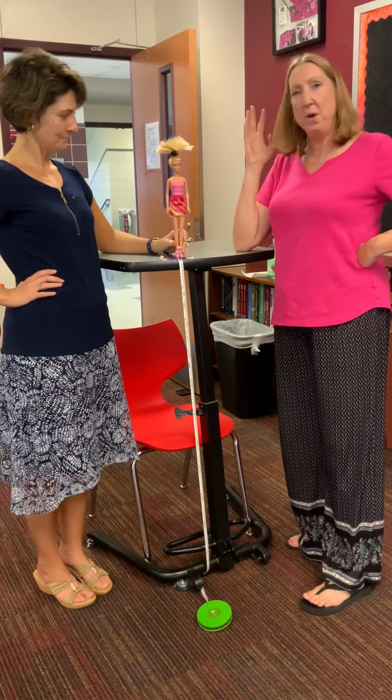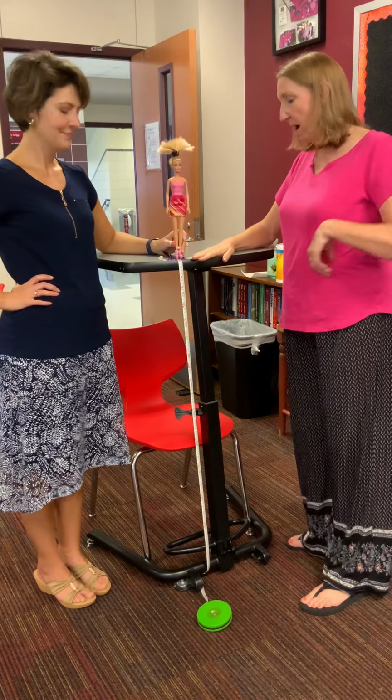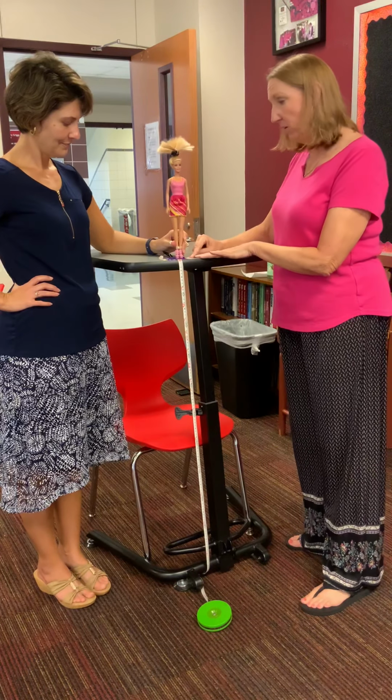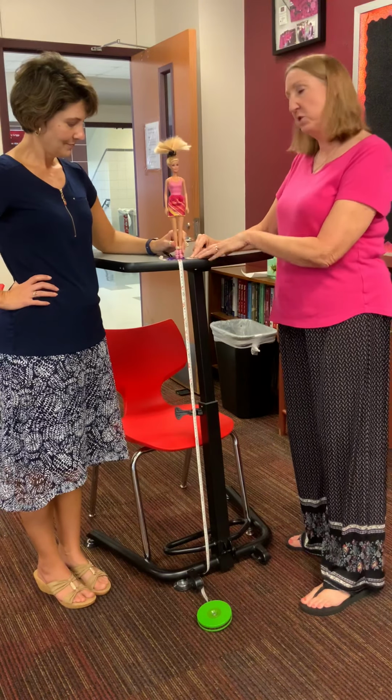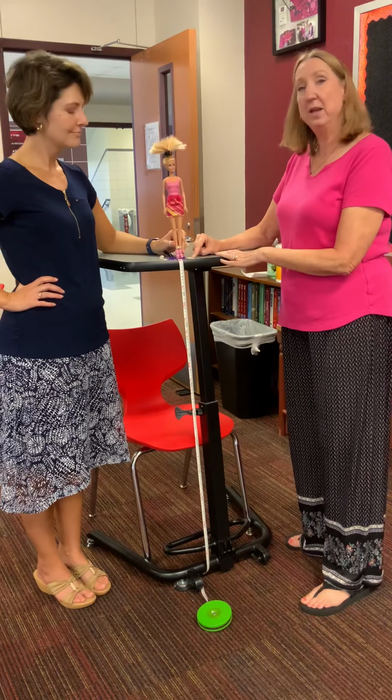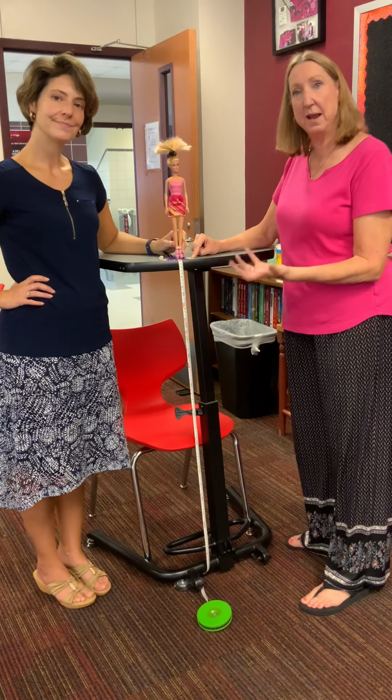All right, so we put some controls in place. We make sure every time we let her fall that we hold it in exactly the same place. We make sure that we just let her fall, that we don't push and shove her. We also take 3 measurements at the same place.